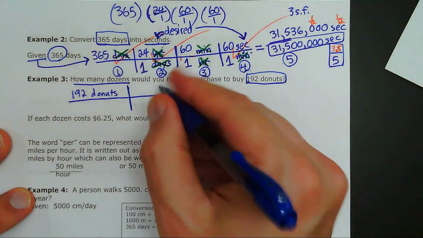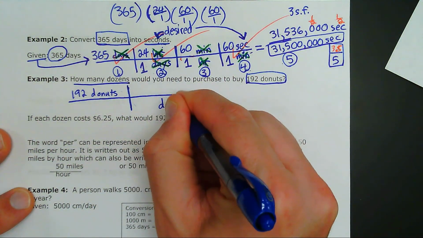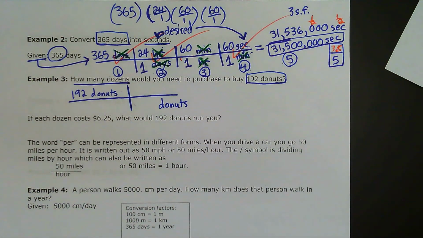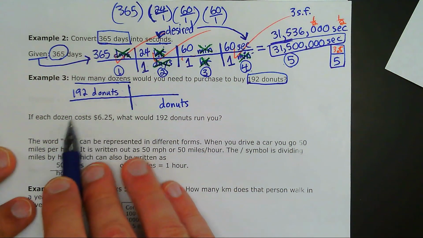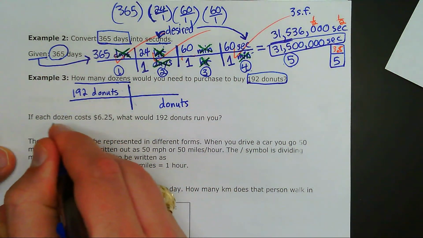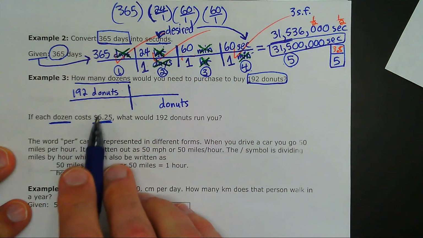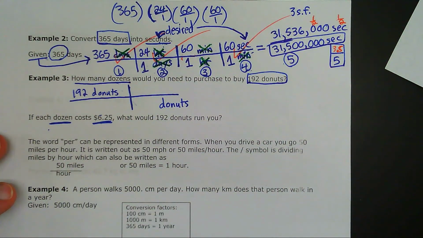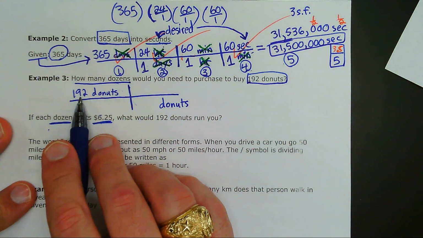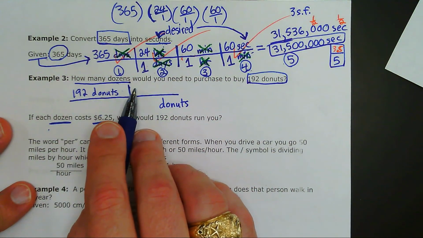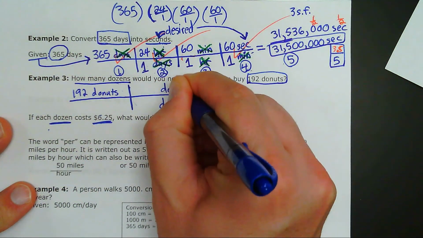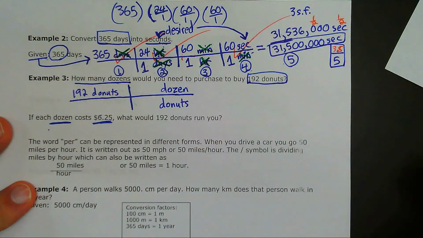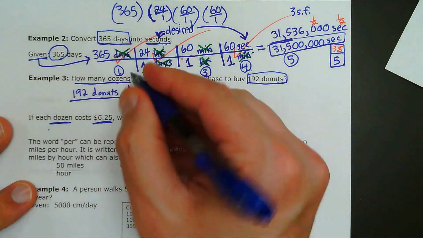And we start with donuts, but we don't want donuts. We want dozens, because that's usually how you buy donuts, you buy donuts by the dozen. It'll cost you so many dollars per dozen. So if you wanted to purchase 192 donuts, we would go from donuts to dozen. And what's the ratio there, guys? How many donuts are in 1 dozen?